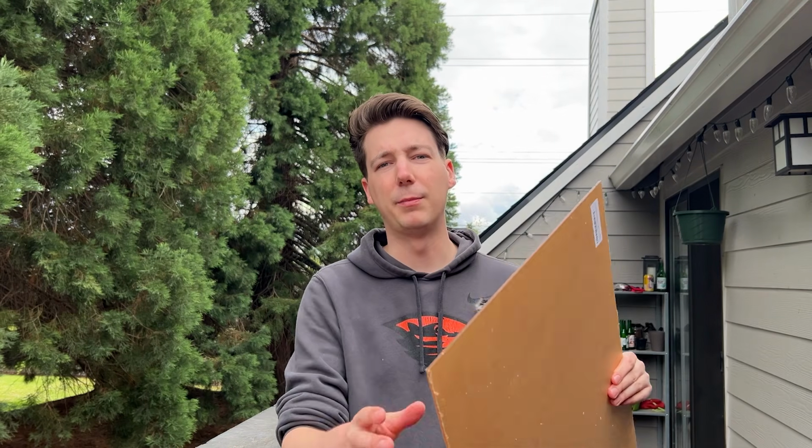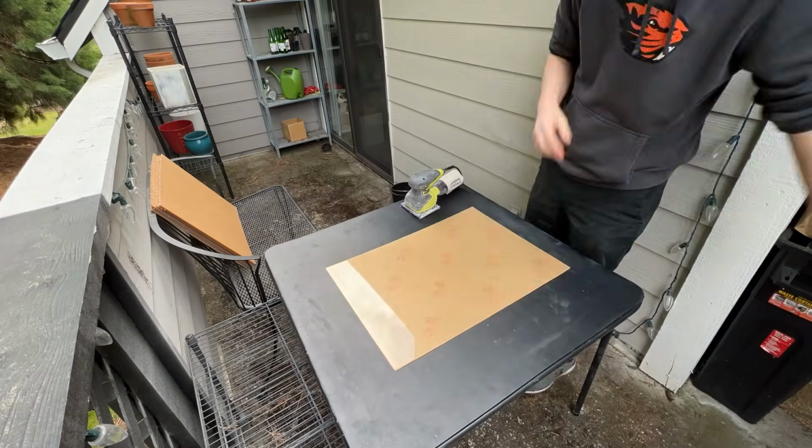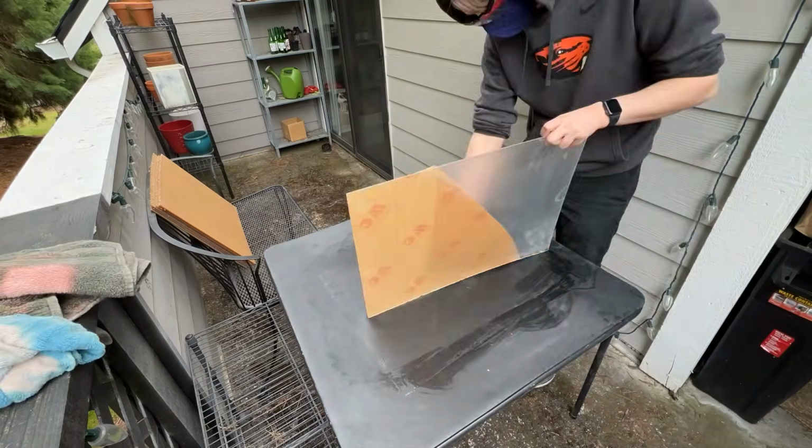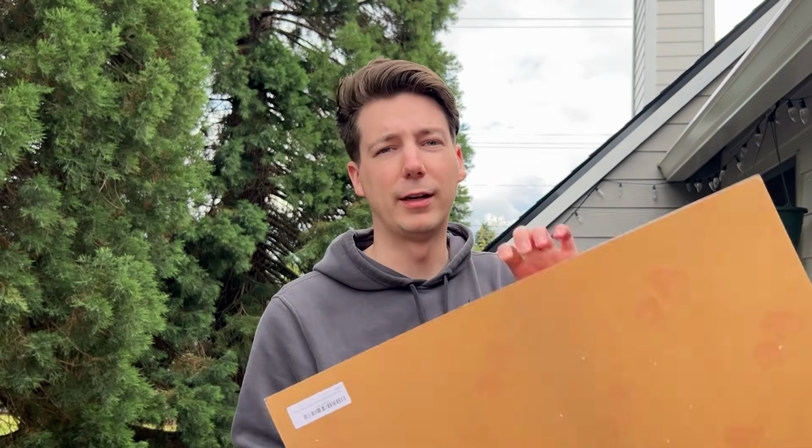The next step is going to be to peel off this protective coating and sand it down to get a frosted effect. And that frosted effect is going to diffuse the LED light as effectively as possible. So I guess we're just going to time lapse this, because this is going to take quite some time.